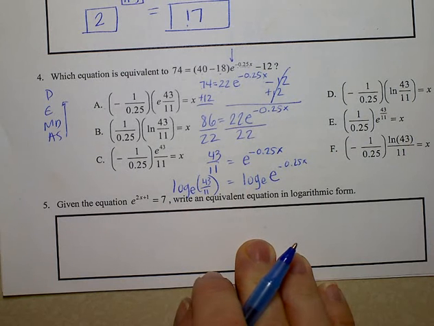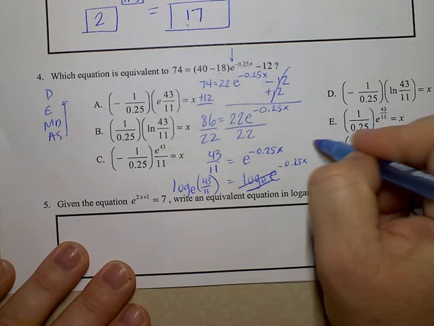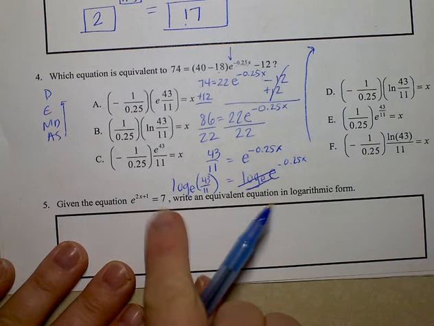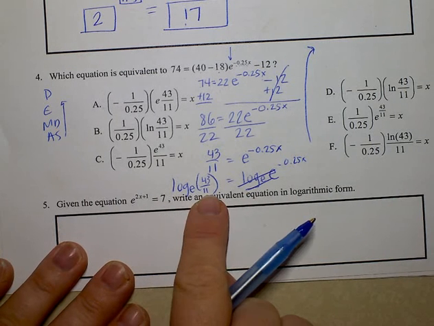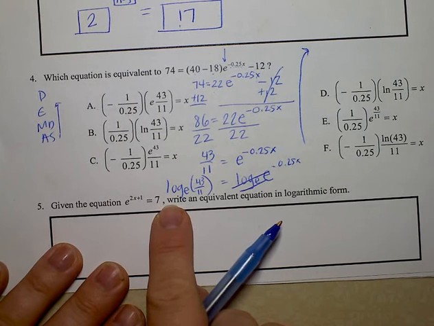On the right-hand side, log base e and e cancel. And I'm going to come right up here and show them the next work. So now I have log base e. Does anybody remember? Look at these options here. What's another way to represent log base e?